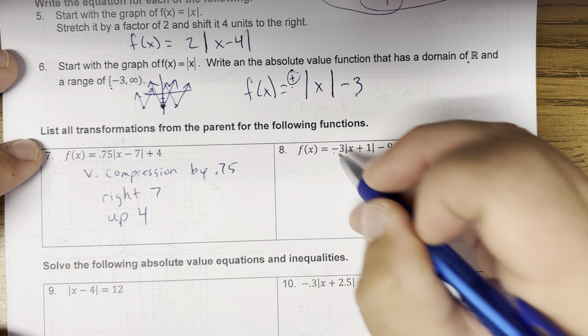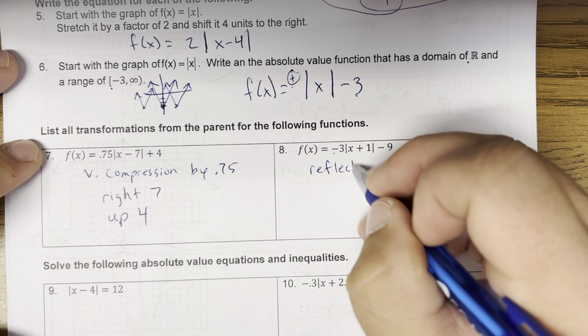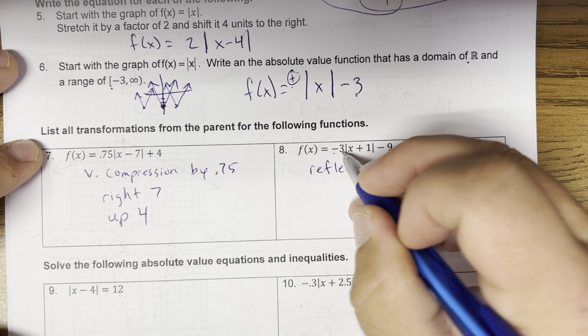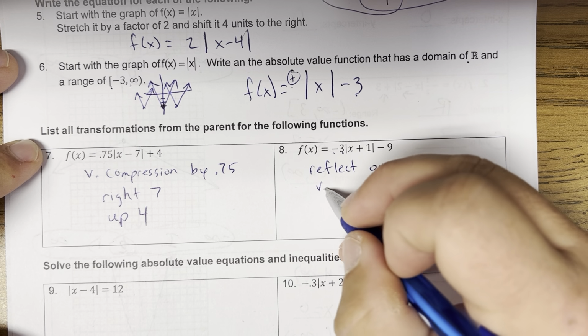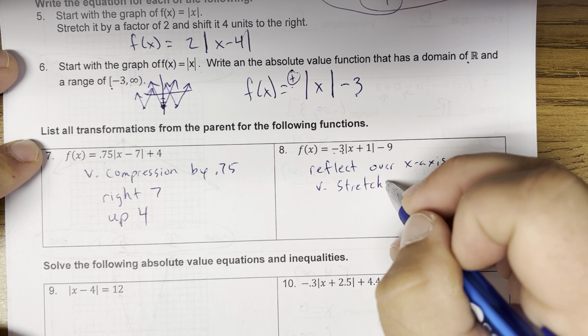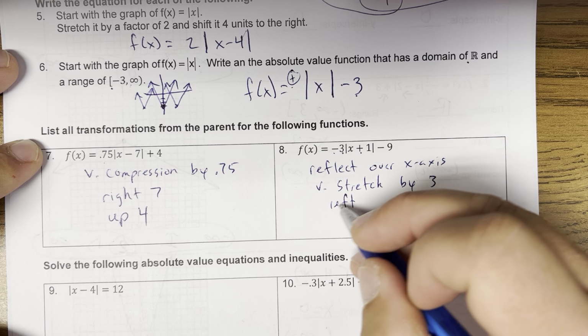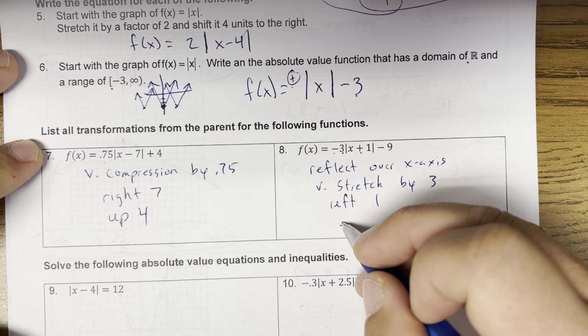Over here, we've got the negative in the front. That's going to reflect it over the x-axis. The 3 is greater than 1, and so that's going to be a vertical stretch by 3. X plus 1 is going to go left 1, and -9 is going to go down 9.